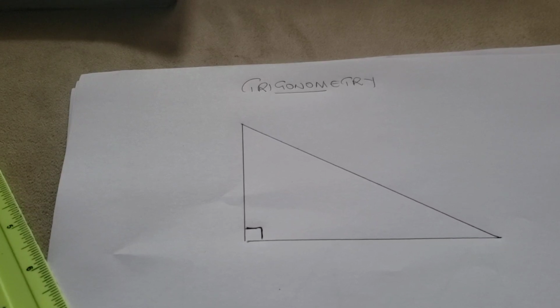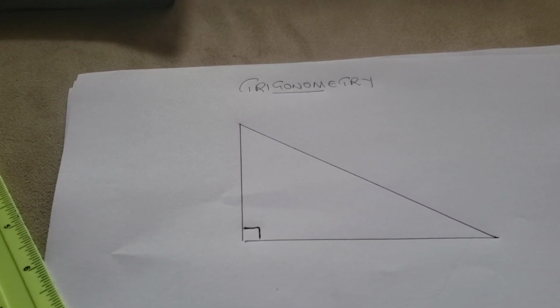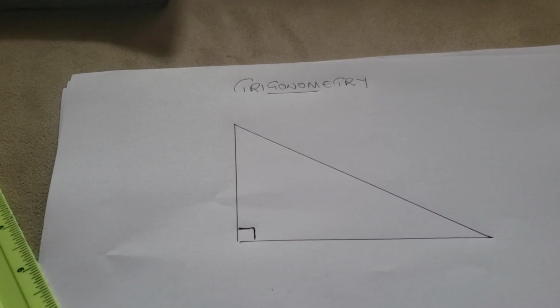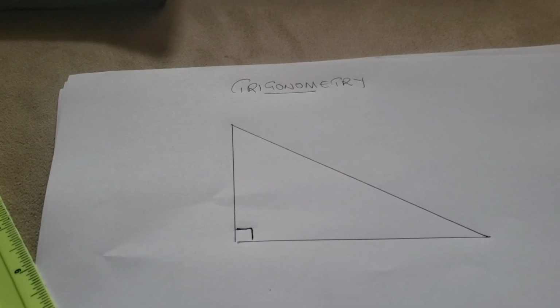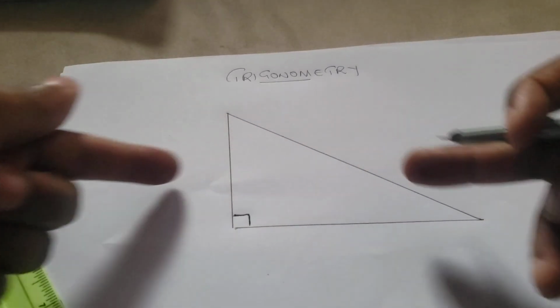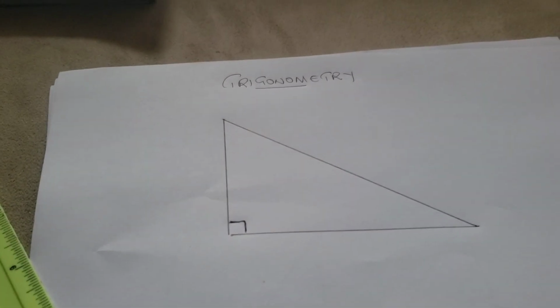All right, trigonometry. That's our new topic that we'll get to look at. So under trigonometry, we'll start by first studying a right-angled triangle. All right, so this is our right-angled triangle.